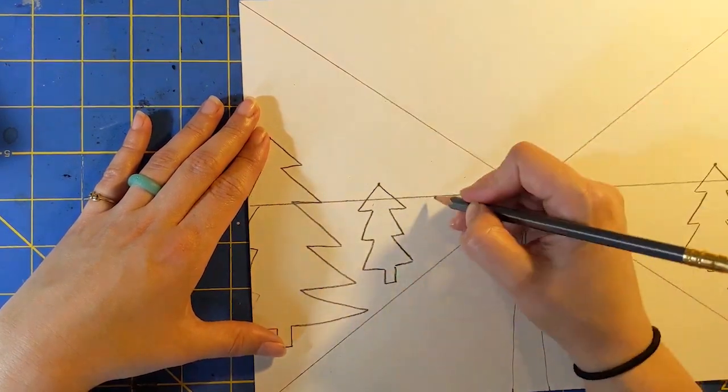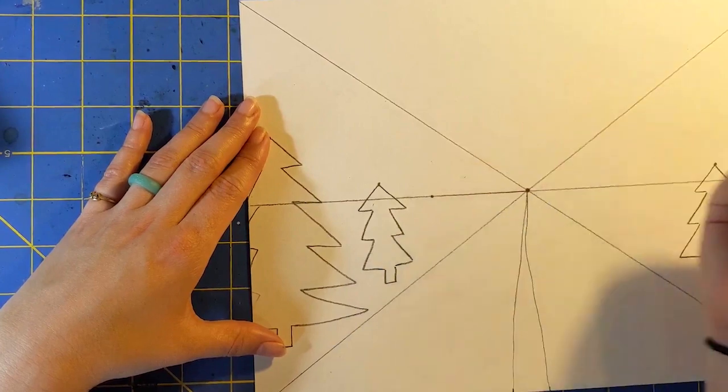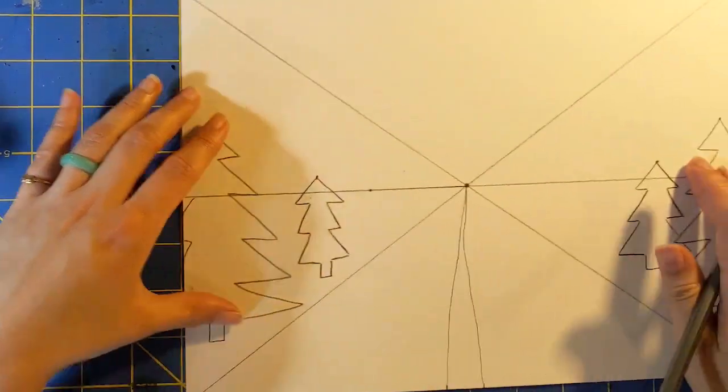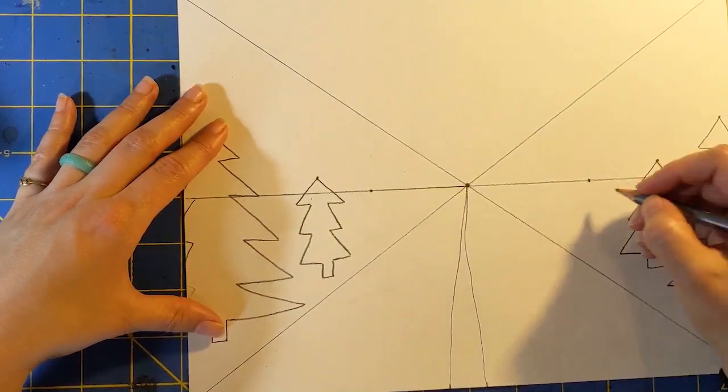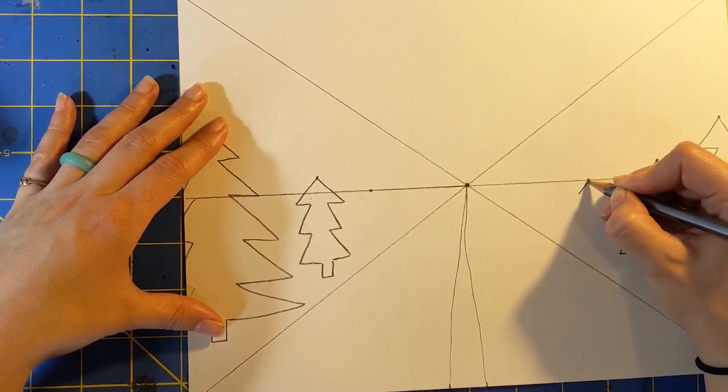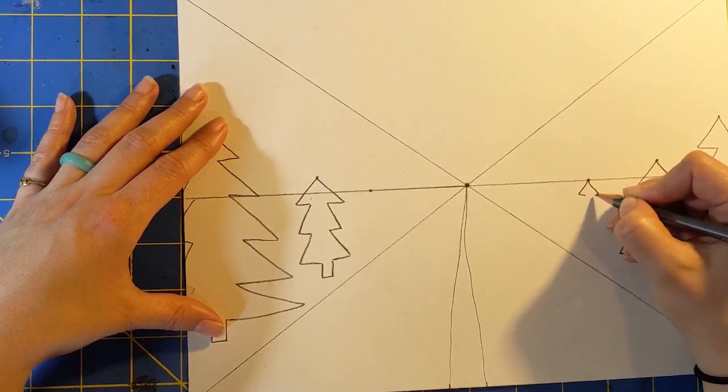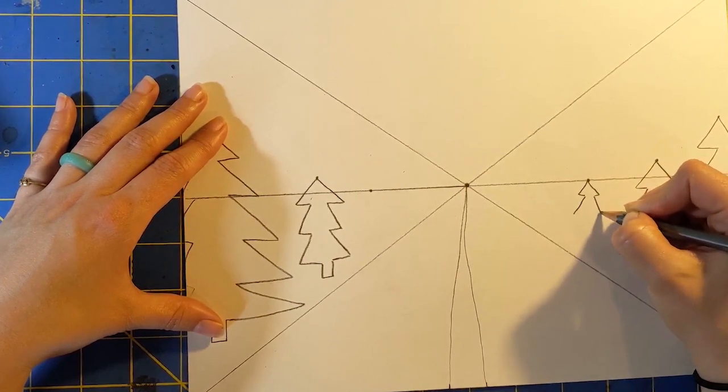Now, this next one, we're going to start right on the horizon line. So I'll start on the right side, right on the horizon line. And we're going to make tinier triangles.